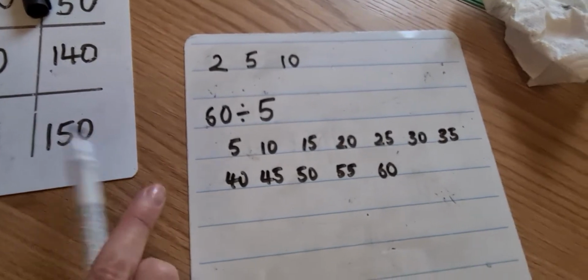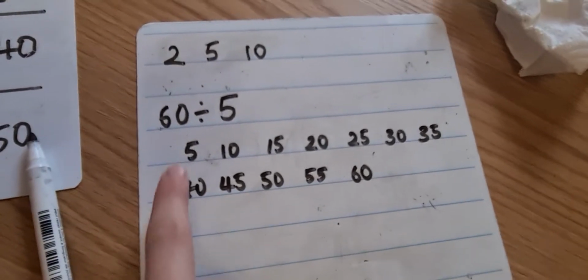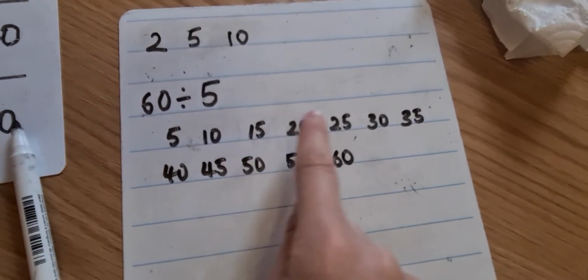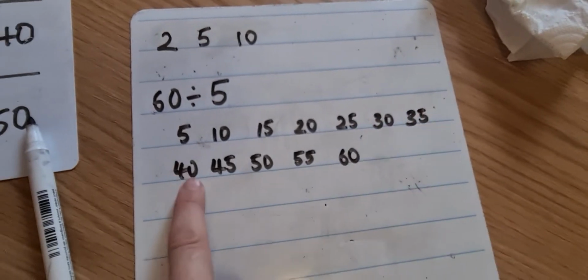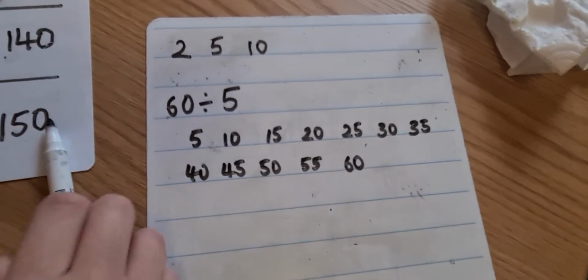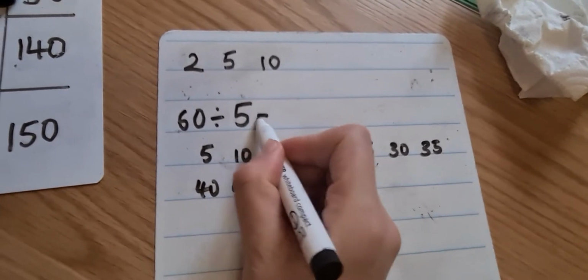How many 5s are in 60, everybody? Let's count. 1, 2, 3, 4, 5, 6, 7, 8, 9, 10, 11, 12. There are 12 5s in 60.